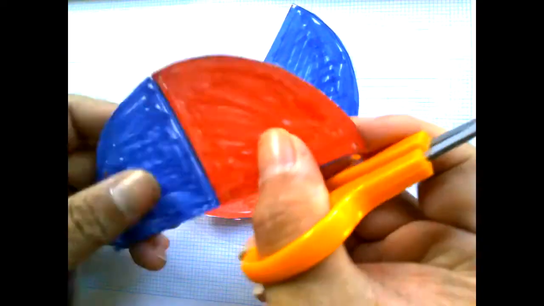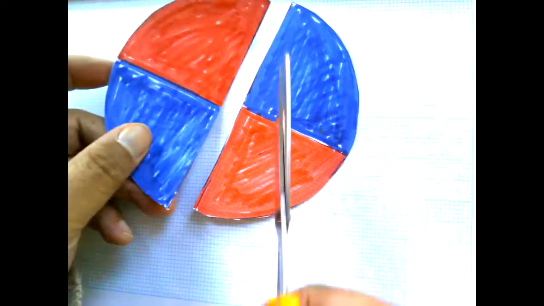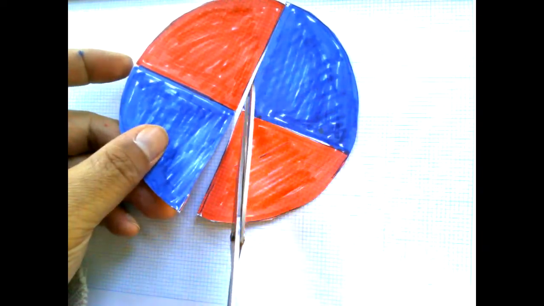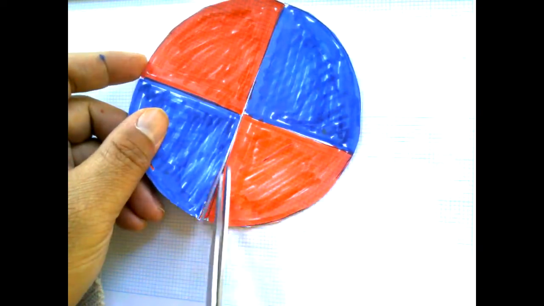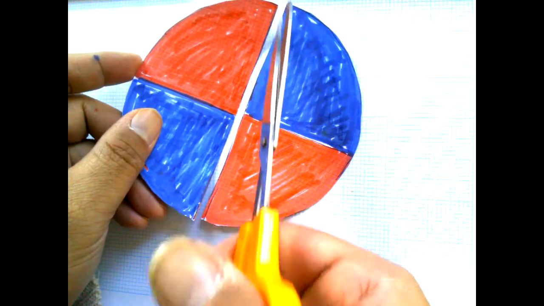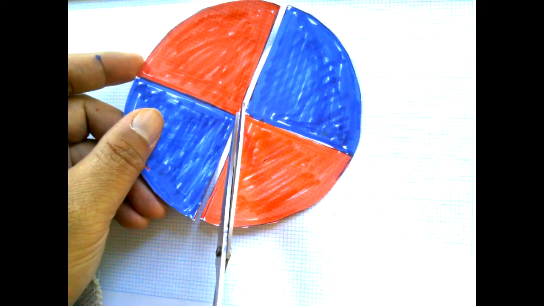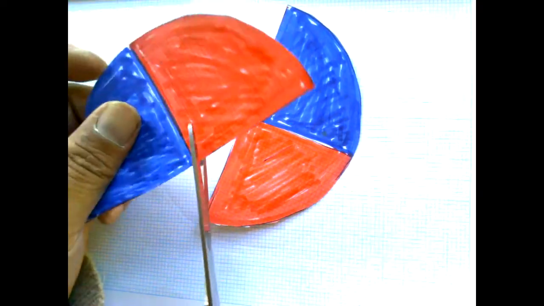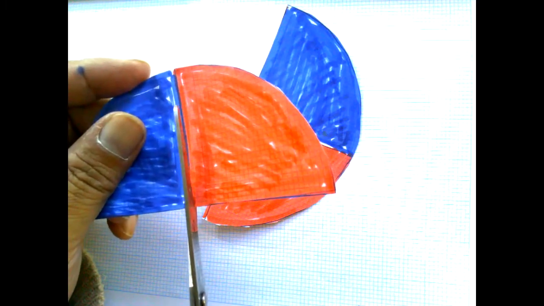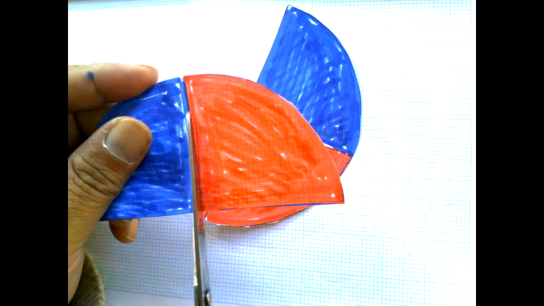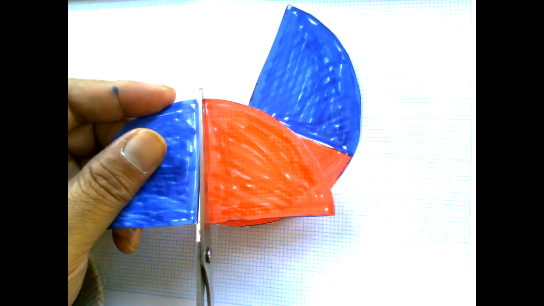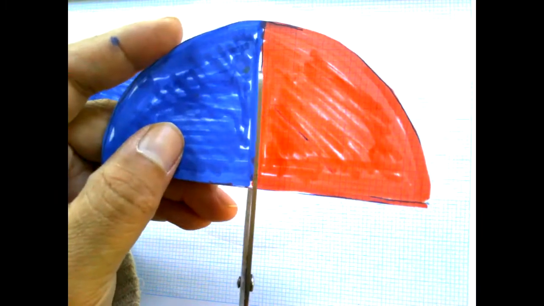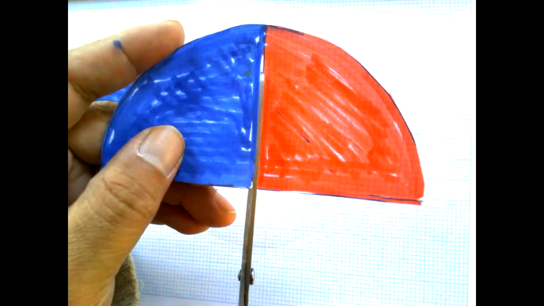So here, remember from here to here is the diameter, right? And this is really important later on. So from here to the middle, that's the radius, right? If the diameter is 12, what is the radius? It's going to be 6 centimeters. That's really important to note in our activity.